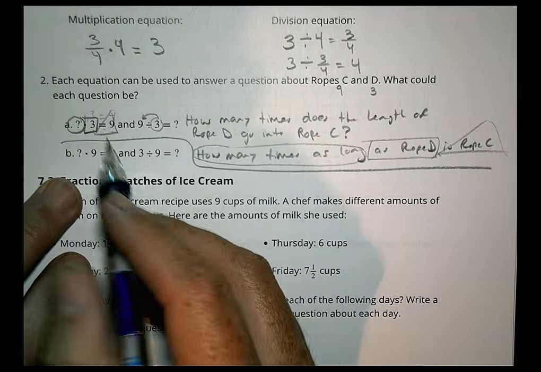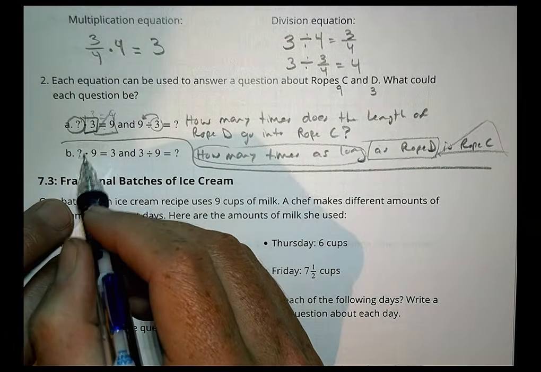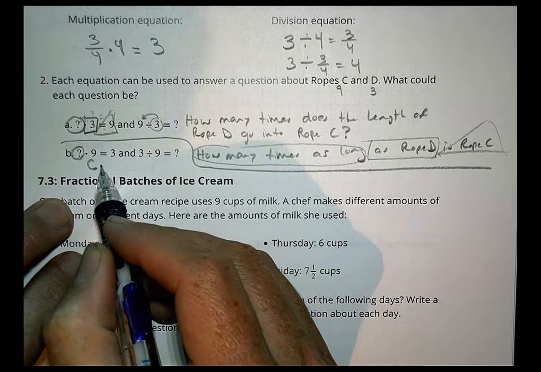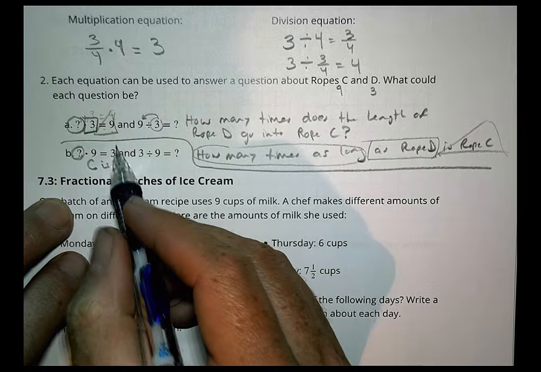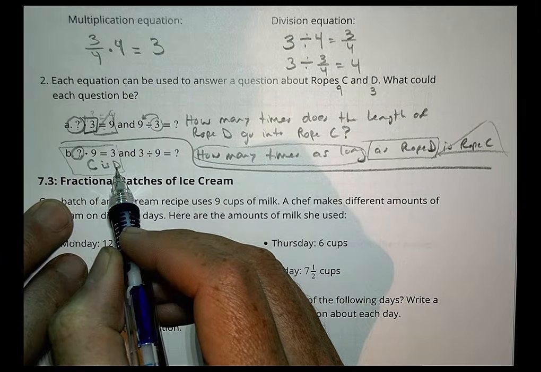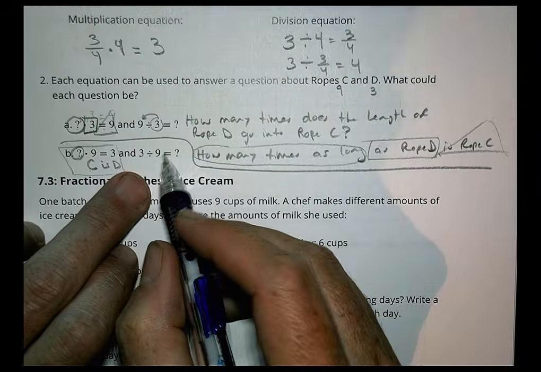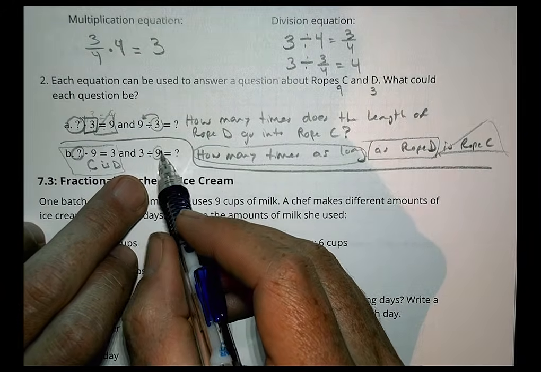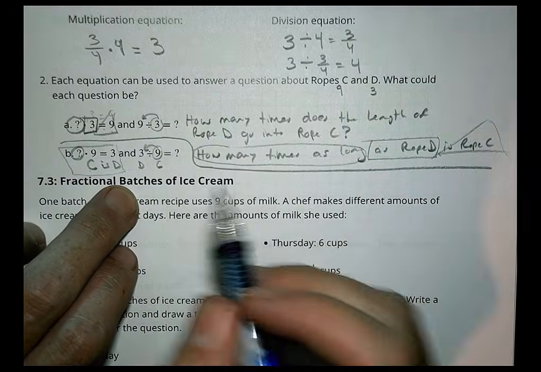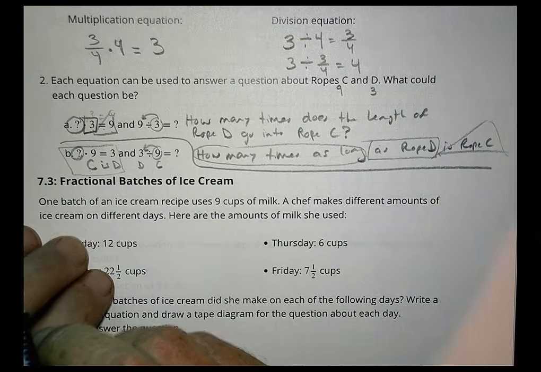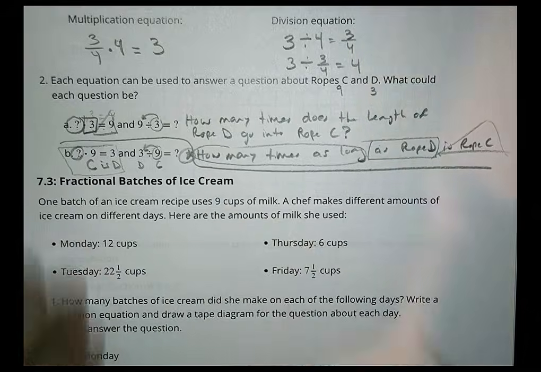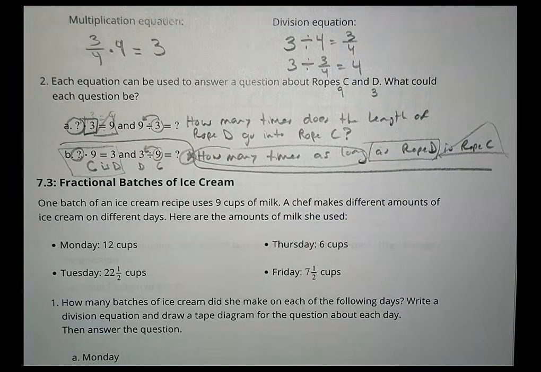For the next one, we could say how many times as long as rope C is rope D. That's one thing we could say there. Or we could say, how many times does the length of rope C go into rope D? Those are two things you could say for that one as well. This type of statement, especially this phrase here, will show up on the homework. So that's why I wanted to jot that down for you, just to have a reference.